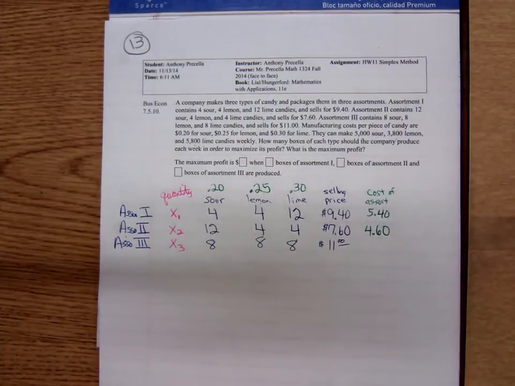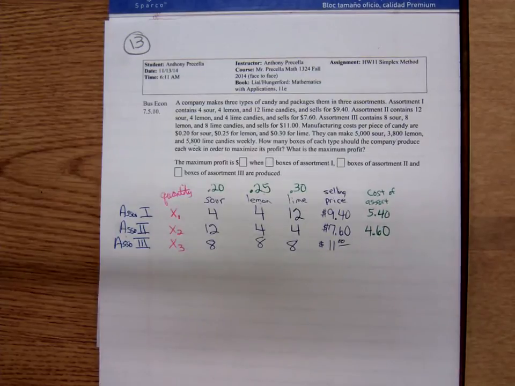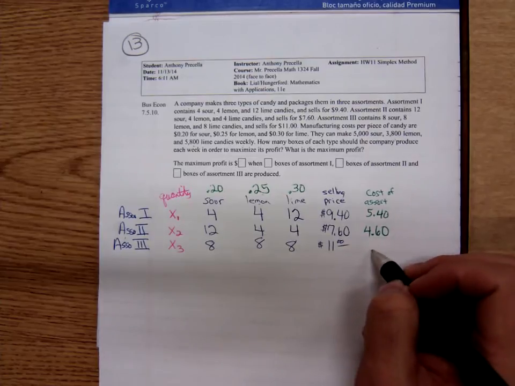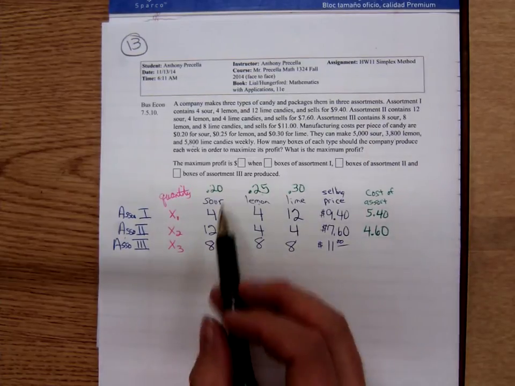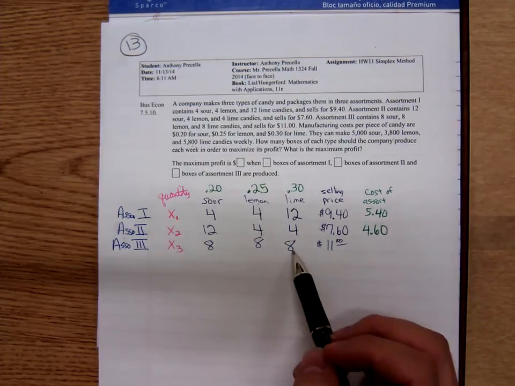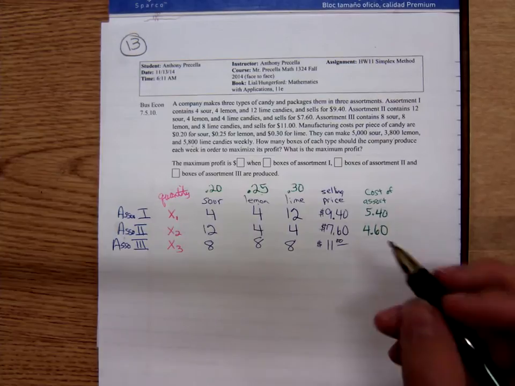And finally, the third assortment, the fancy one, because it's selling for so much. It really depends on what sort of candy you like, but it's selling for $11. What did y'all get for the cost of this third assortment? 8 times 20 cents plus 8 times 25 cents plus 8 times 30 cents. I am getting $6.